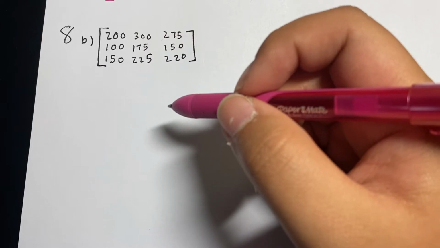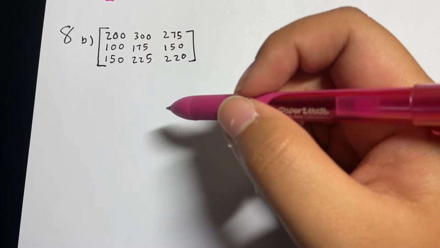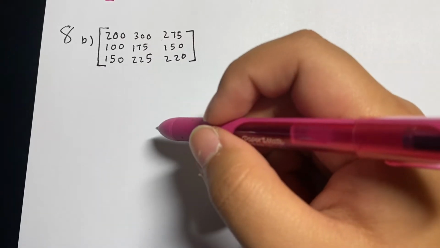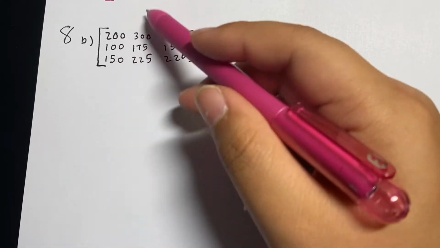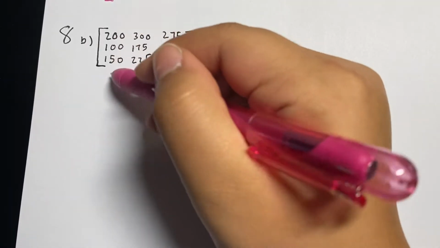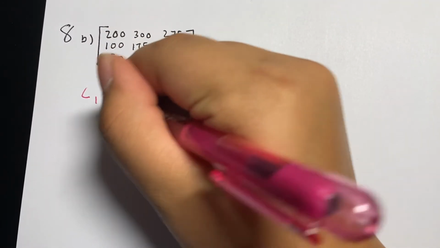Instructions for 8B says find the sum of the columns. And what does the sum represent? So we literally just add up each individual column. So we're adding up column number 1. So we're adding up 200 plus 100 plus 150, and that equals 450.